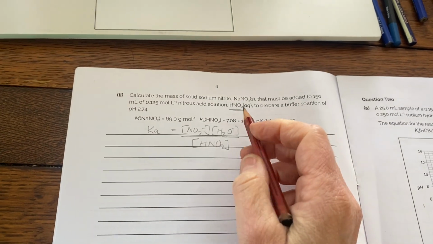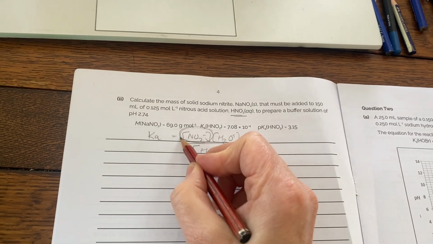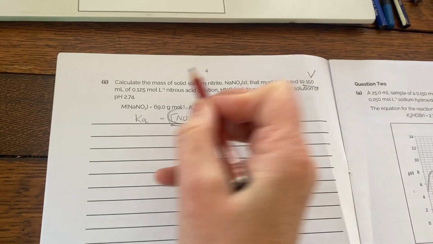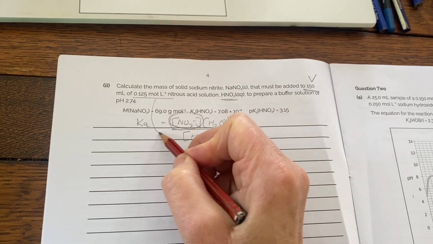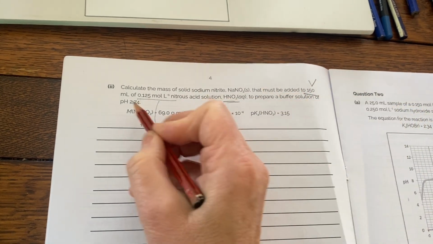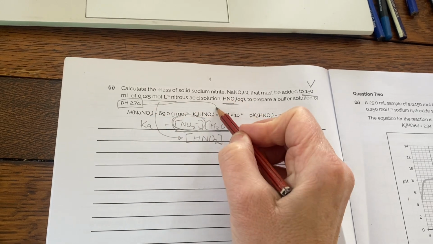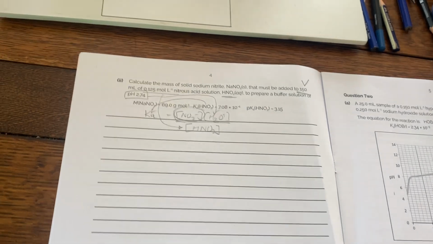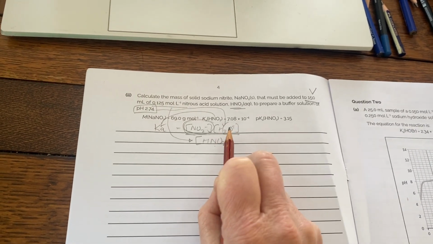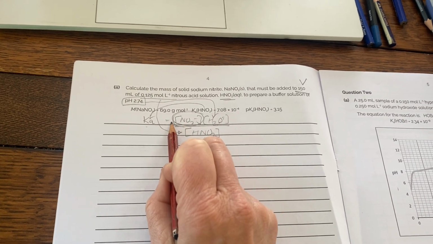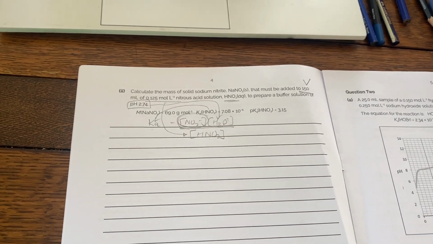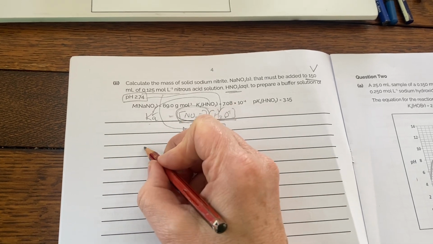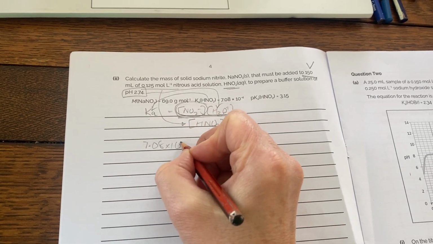Okay, so I have to calculate the mass of, so it's this thing here I'm calculating. I've got a volume, and I've got a concentration of this thing here, and I've got a pH, which will give me the H3O plus, and I've got a Ka, which goes in there. So at the moment I've got that number, I've got that number, and I've got that number. So I'm going to rearrange and solve for NO2 minus. So that's my first job. So I'm going to go, the Ka is 7.08 times 10 to the negative 4.